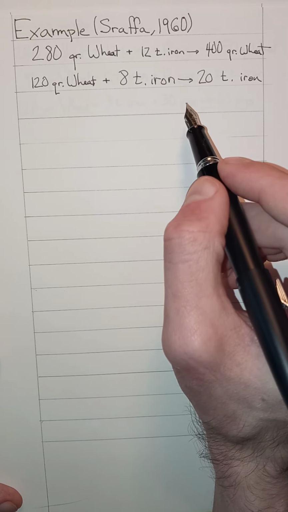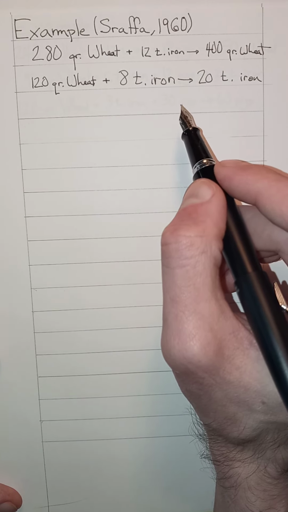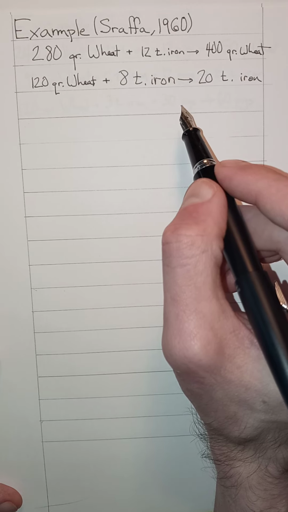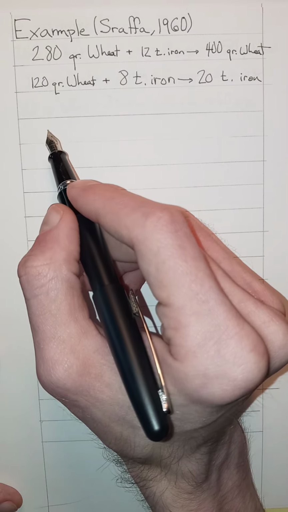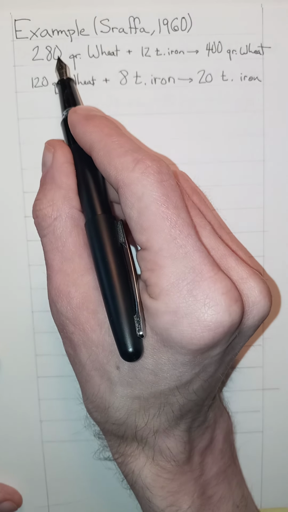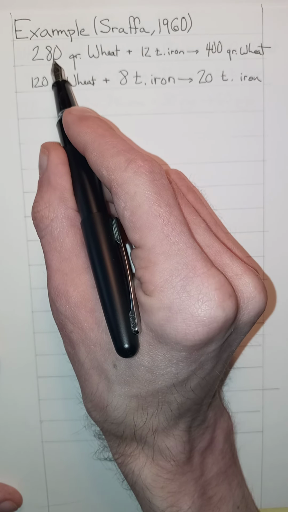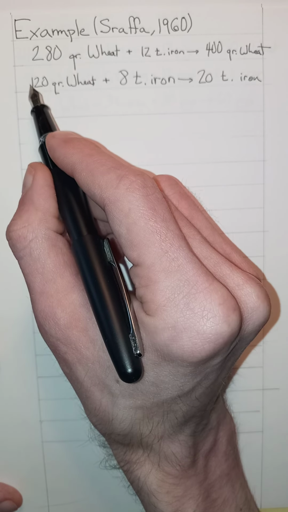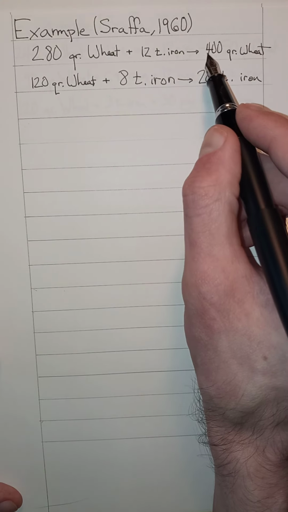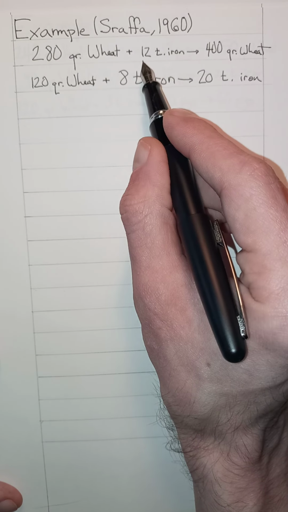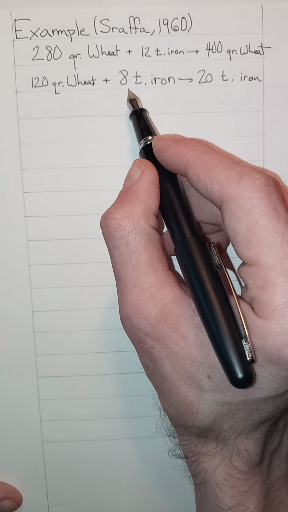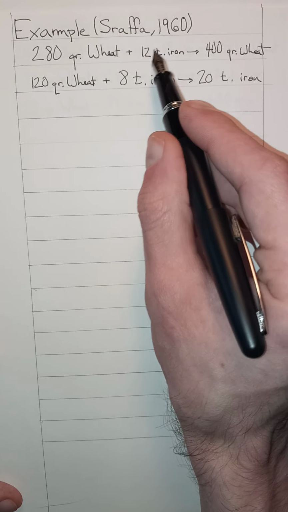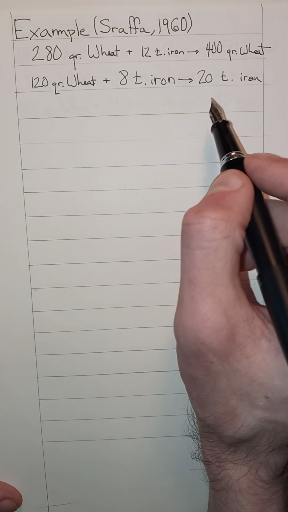So Sraffa asked, what is the exchange rate for this society in order for it to keep producing itself? We see that there's no shortage, so 280 quarters of wheat and 120 quarters of wheat together add up to 400 quarters of wheat, exactly the amount produced. And 12 tons of iron plus 8 tons of iron is precisely 20 tons of iron. The inputs equal the outputs exactly.